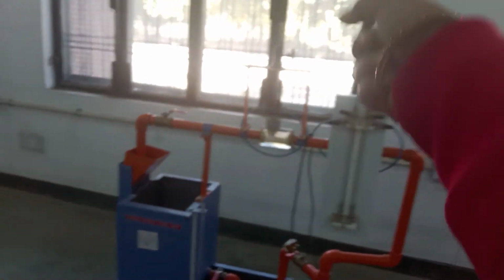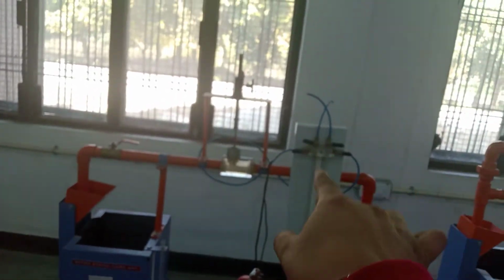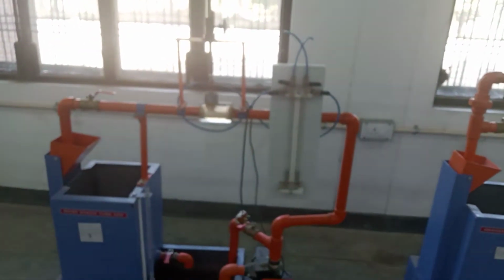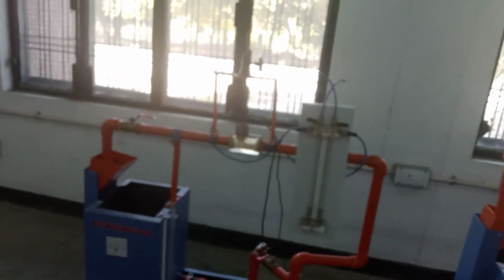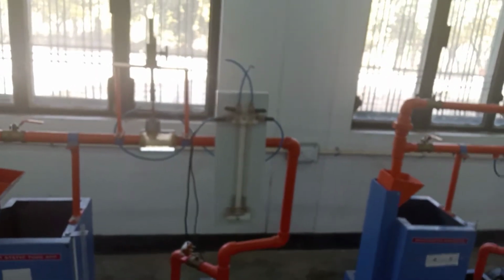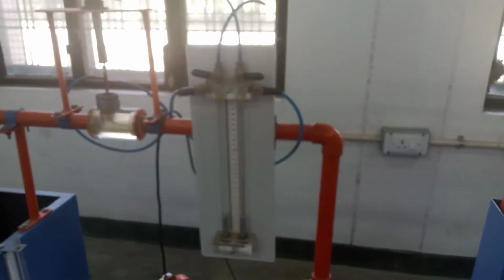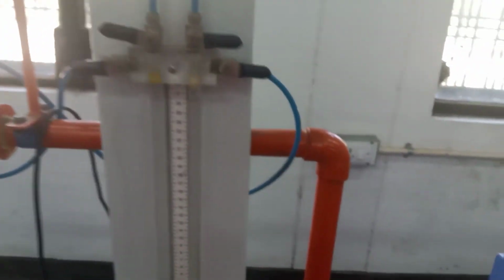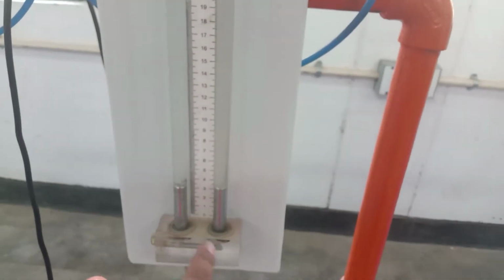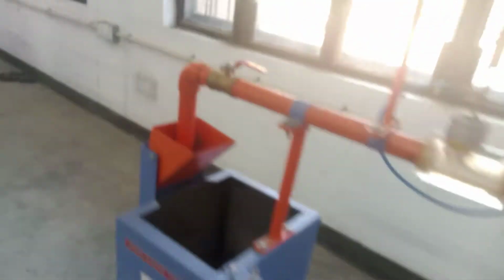First of all, we have to set the L-shaped pitot tube in the center of the pipe. This is already done. Now we can start the experiment. We have to take some precautions, as we have already discussed that the mercury level in both the limbs should be the same. This is already same. We have to put some initial height of the water. This is done. Now we will start the test.